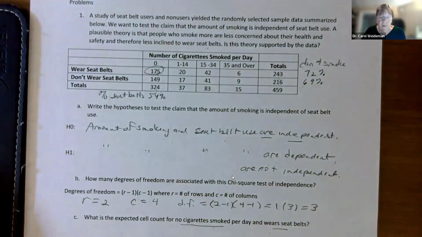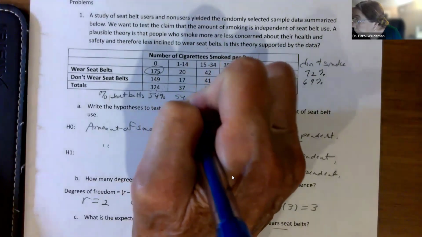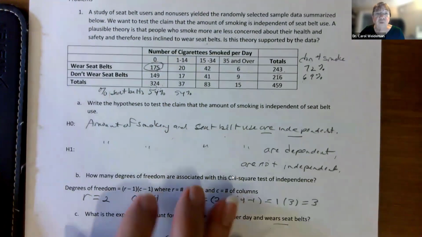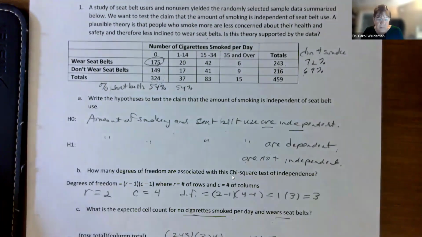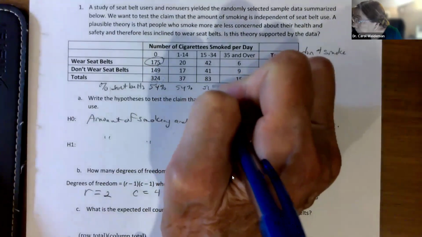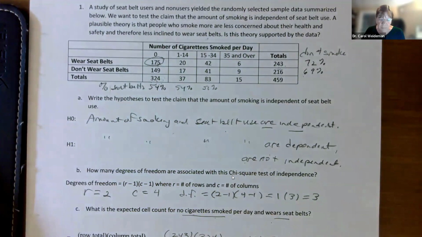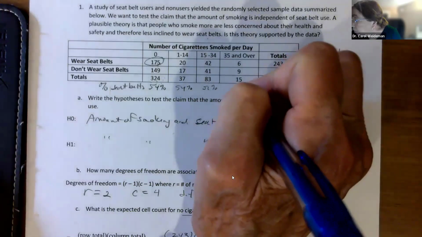And then 20 divided by 37, 54%. So this is the percent in each group of the different cigarette numbers smoked who wear seatbelts. 42 divided by 83, 51%. And finally, 6 divided by 15. This is a little low because that's a small sample size. This is only 40%, but that's a really tiny sample size.